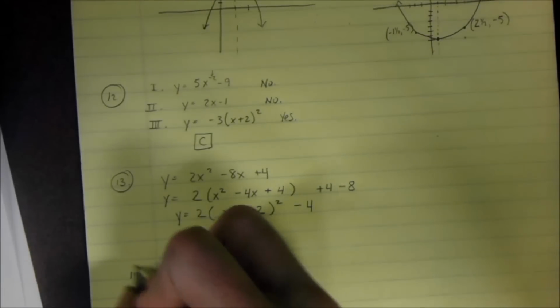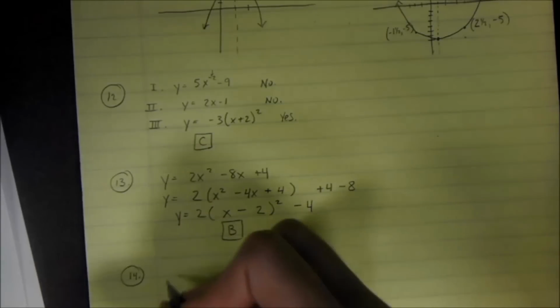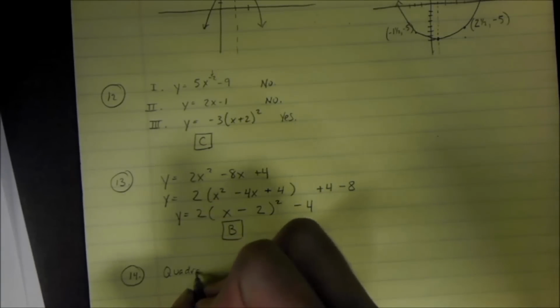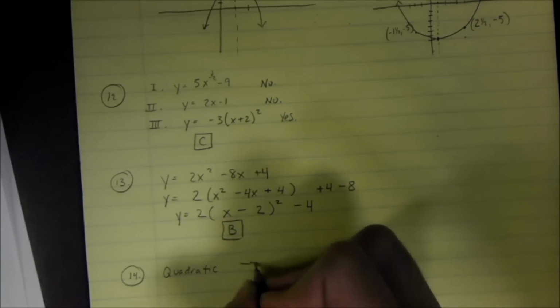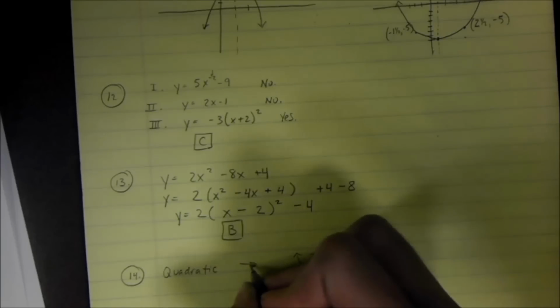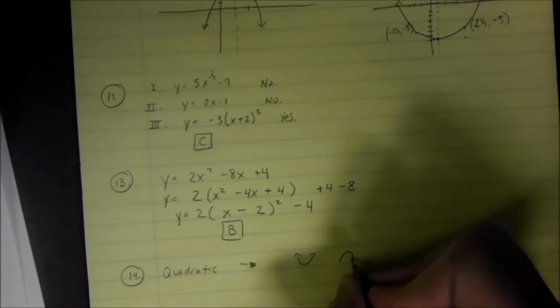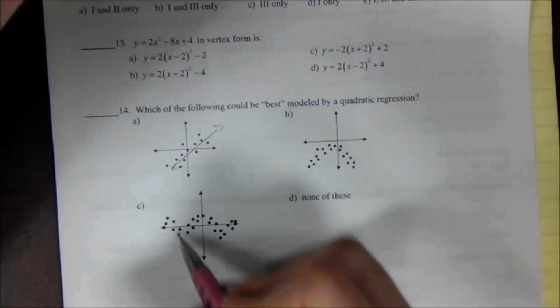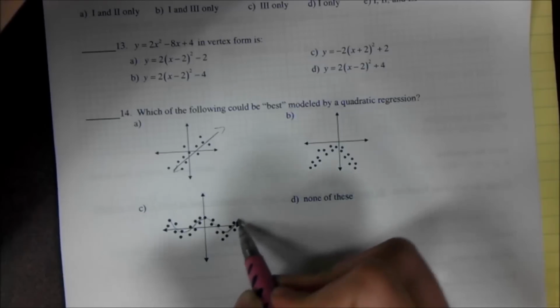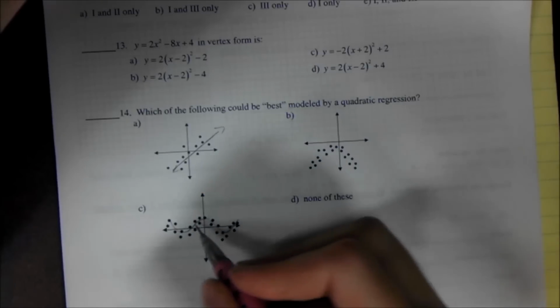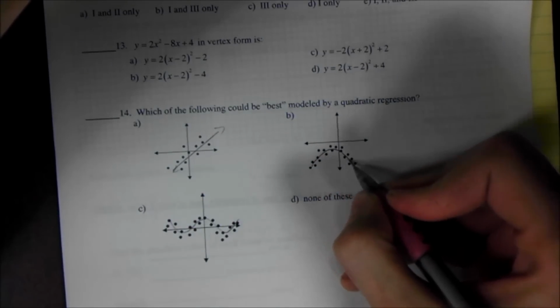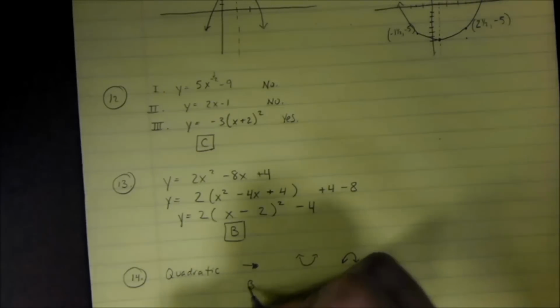Alright, and then number 14 is hard to replicate, but for quadratic regression, you're looking for something that looks like a quadratic. Either it's going to open up, or it might open down. So, looking at our scatter plots here, well, this one looks kind of linear. This one looks like something that we'll talk about as we get to the end of Algebra 2. This is a sine graph, or a cosine graph. This one, though, appears to be pretty quadratic, so I'm going to go with option B.